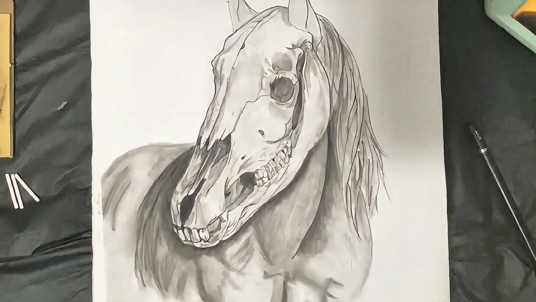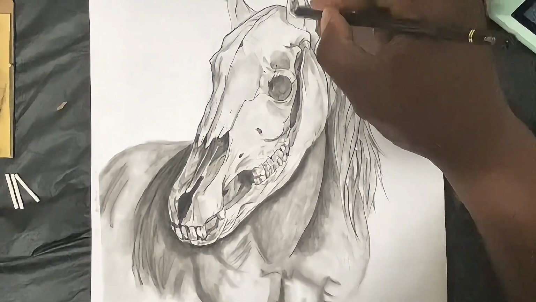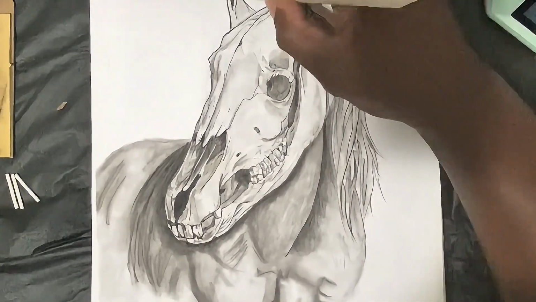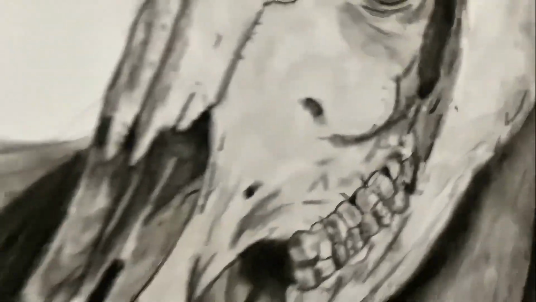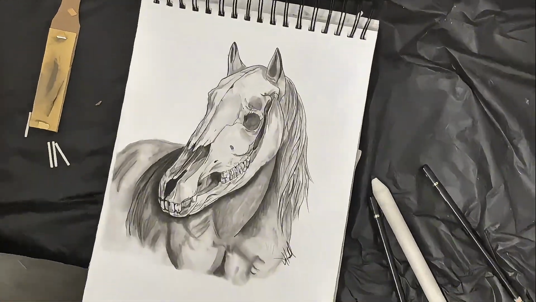So again, back to the horse. We're getting into it, and you see the different separation. I have it dark just behind the skull head. That way it pops out more, all right? And then the body is a little bit darker. So now, this is the final process, the final project, the final result.